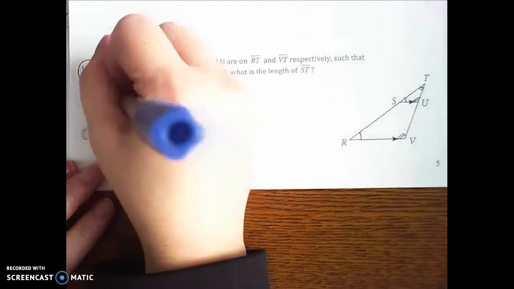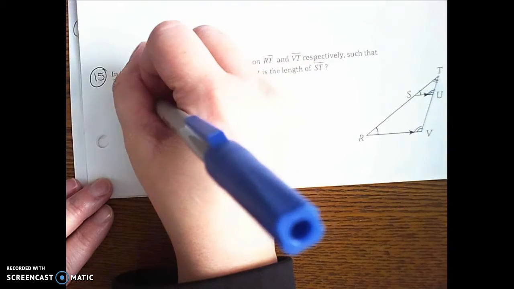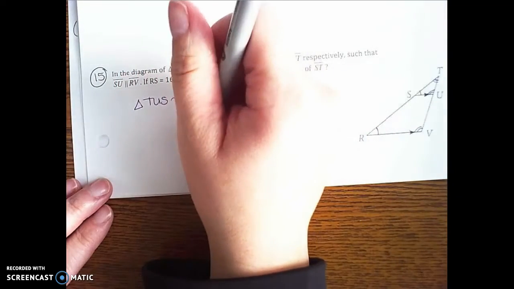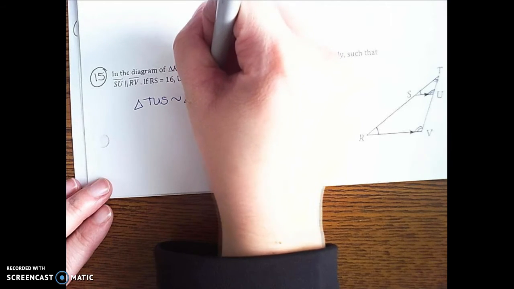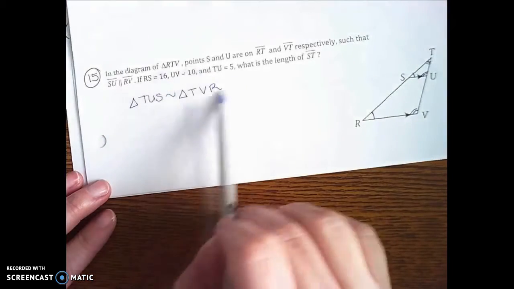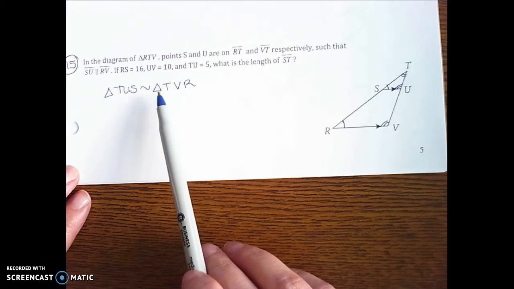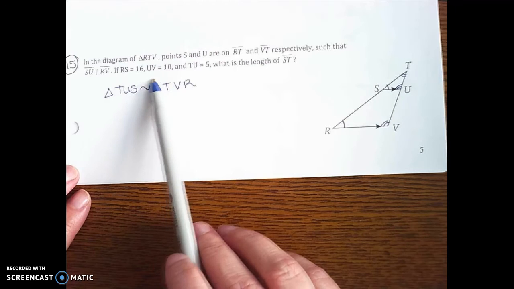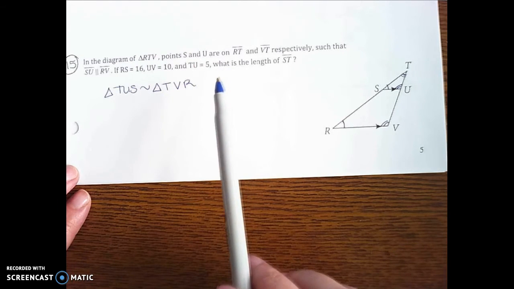property. So my similarity statement that I'm going to start with is triangle TUS is similar to triangle. T corresponds with T, U corresponds with V, and S corresponds with R. Again, this is the part that I went over in the previous video. So now that we have our similarity statement, we can go ahead and set up the next part of the problem. In this problem, I give you side lengths and I ask you about side lengths. So I don't really care about angles in this problem. I'm not going to waste time setting up angles.